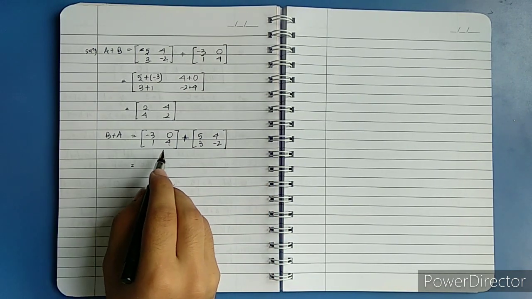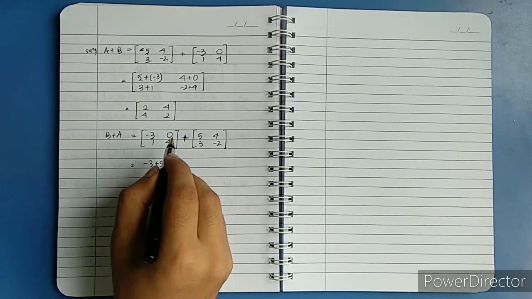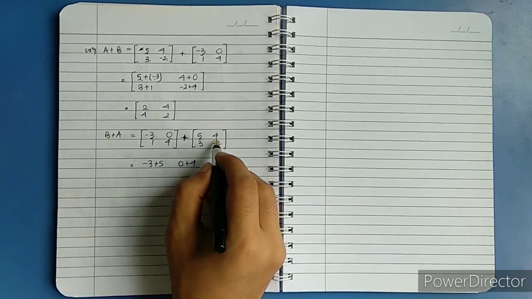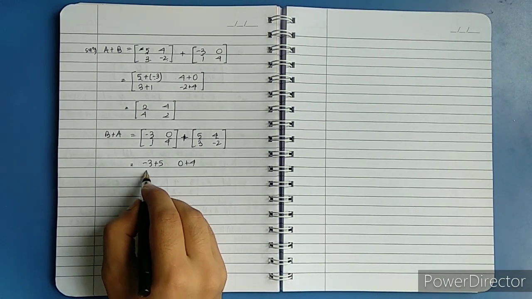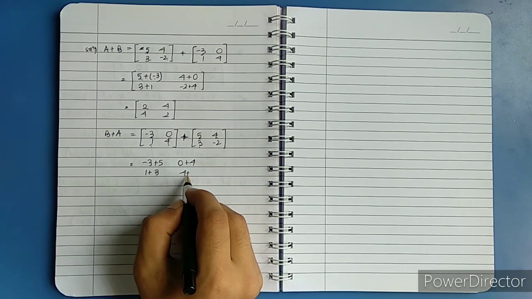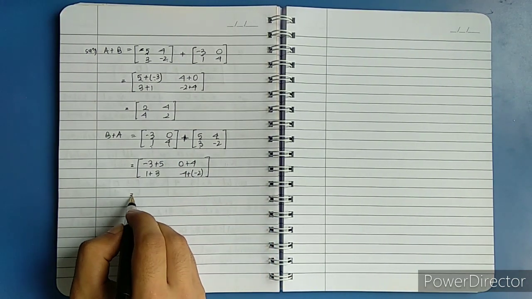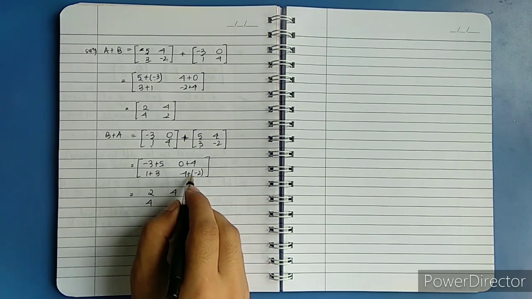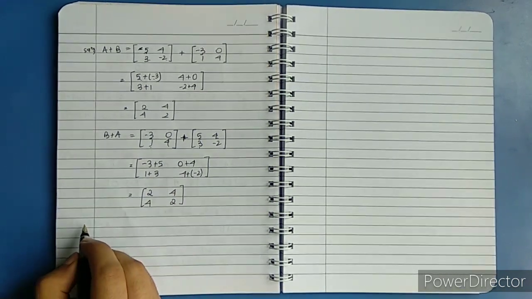So this is equal to minus 3 plus 5, we'll add the first row, first column; 0 plus 4, first row, second column; 1 and 3, second row, first column; and 4 plus minus 2, second row, second column. So the final result that we get is minus 3 plus 5 is 2, 4, 3 plus 1 is 4, and 4 minus 2 is 2. So this is our first part.